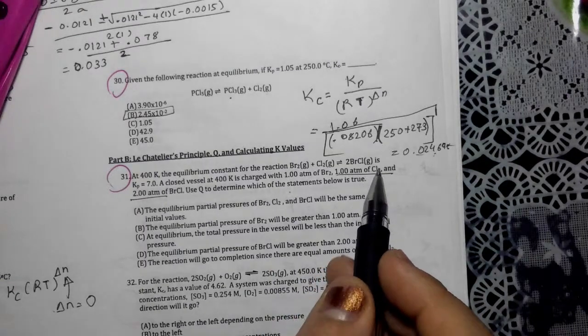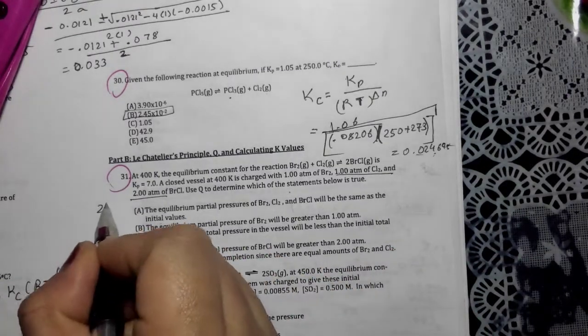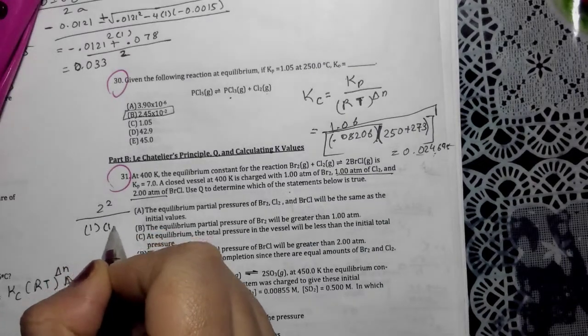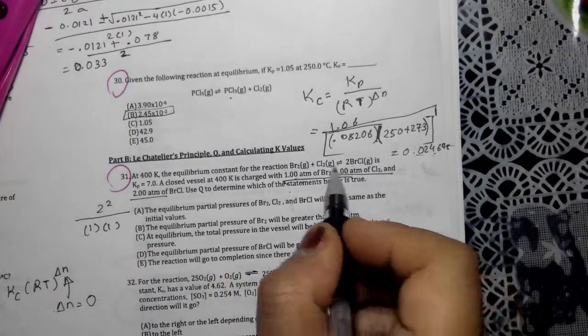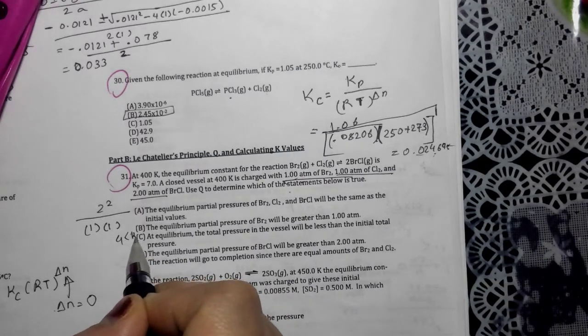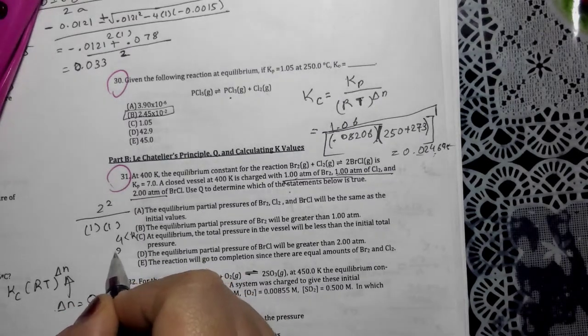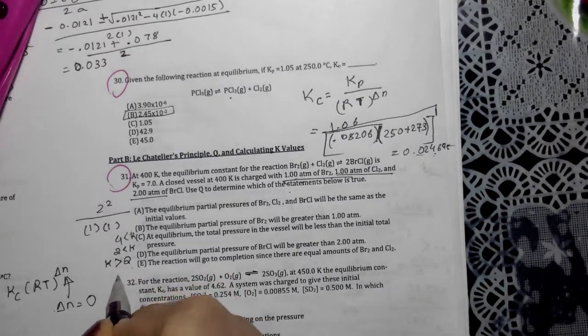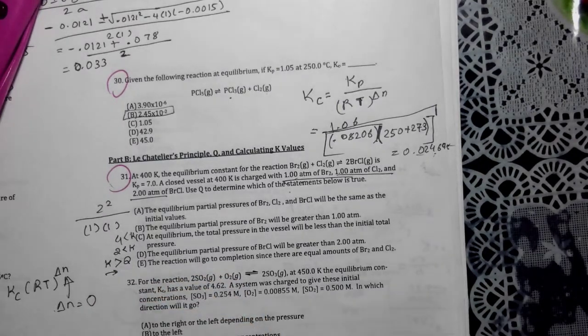Product over reactant: 2 squared divided by 1 times 1, so that's 4. Q is less than K, or you can say K is greater than Q. Guess what? It's gonna shift that way until it reaches equilibrium.